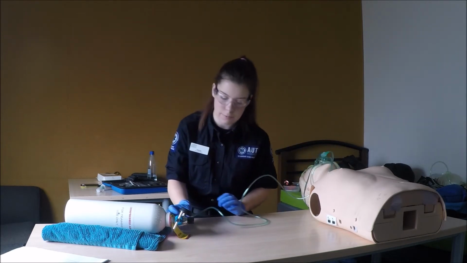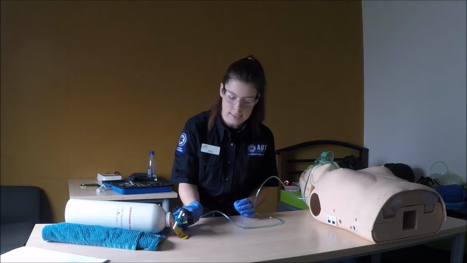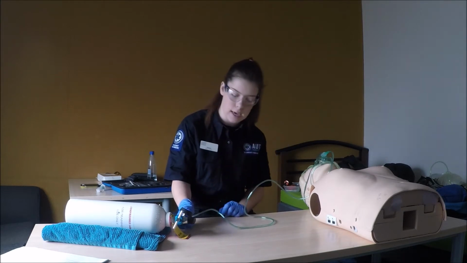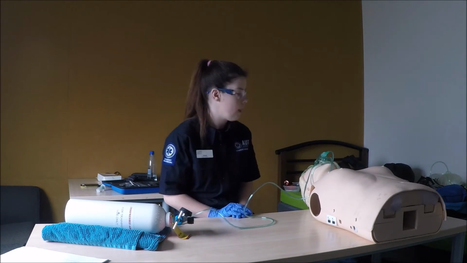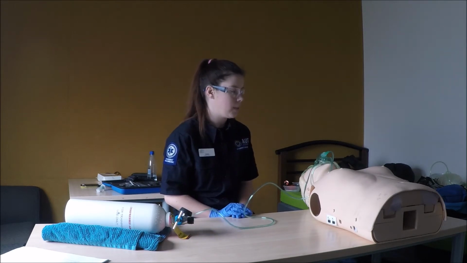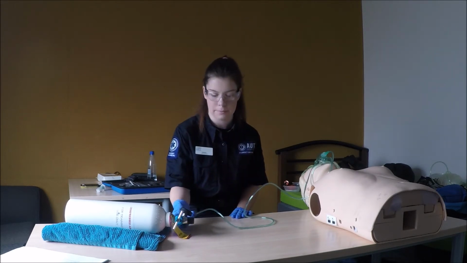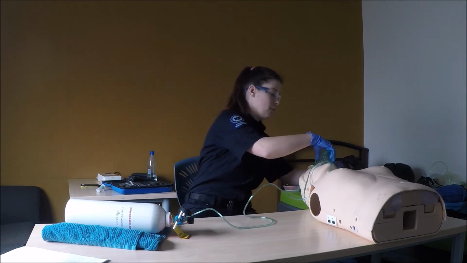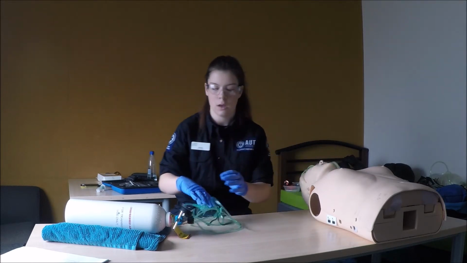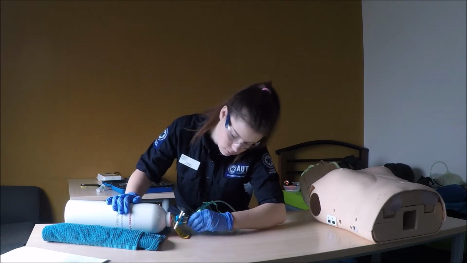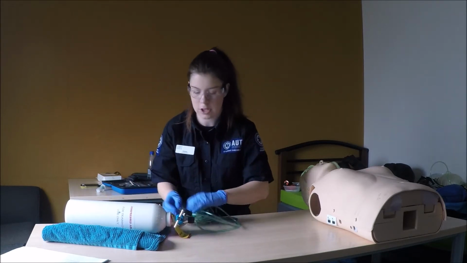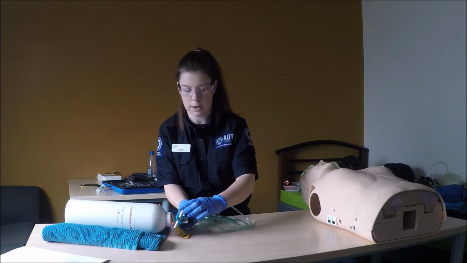We'll then turn the flow rate onto 6 or 8 because this is an acute mask, and so the appropriate flow rate is 6 to 8 litres per minute. Once we're done, we'll turn the flow rate off, remove the mask from the patient's face, turn off the oxygen bottle, and flush out any remaining air from the regulator.